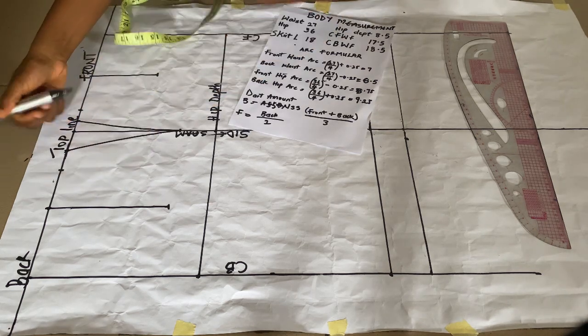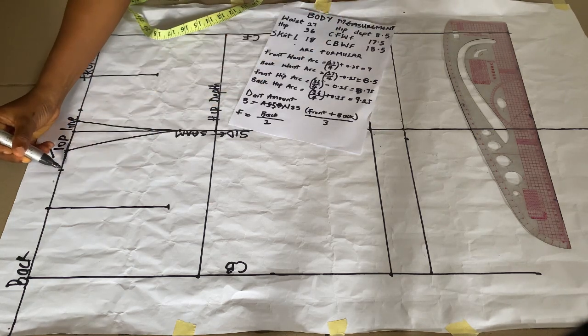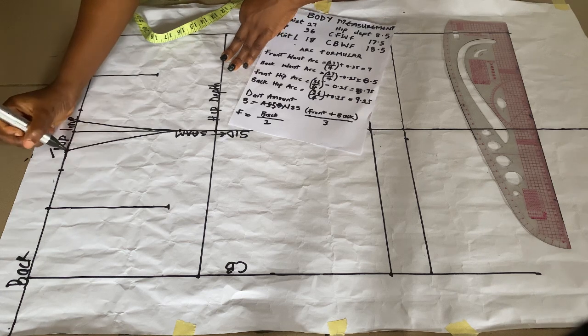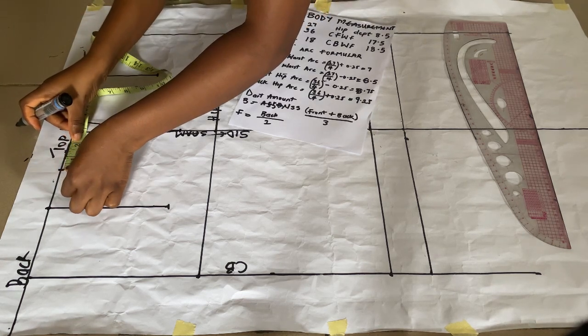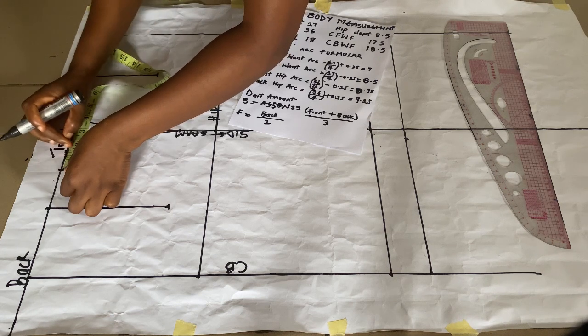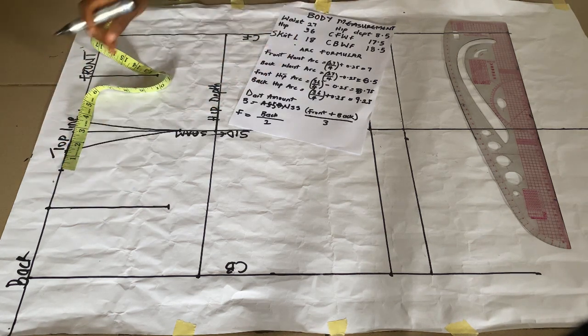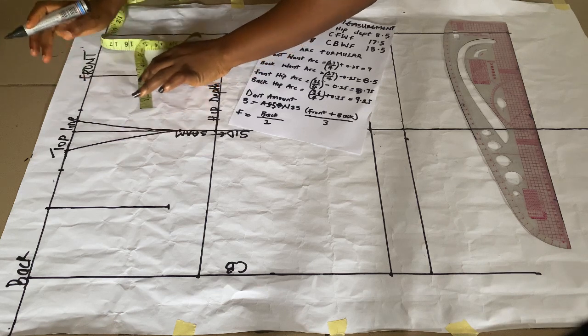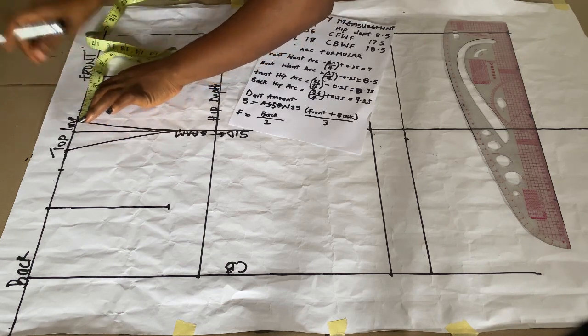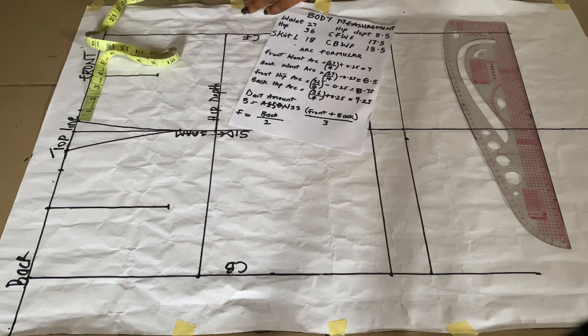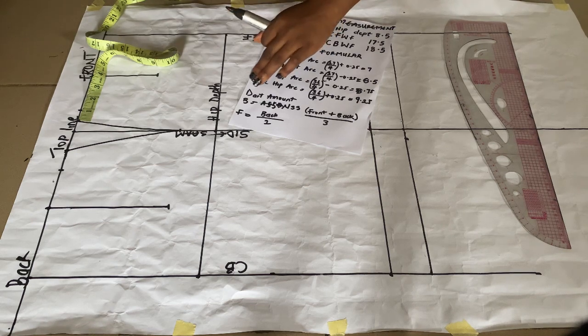So for this back, I'm going to measure the distance from this actual side seam to this new side seam, and I'm having 1.3. So 1.3 plus 0.8, which is what I have in this part. I'll add 1.3 plus 0.8, and it gives me 2.1.